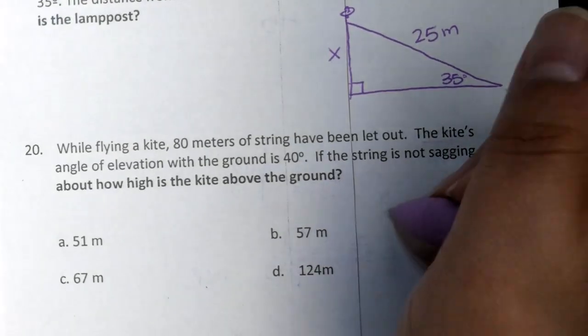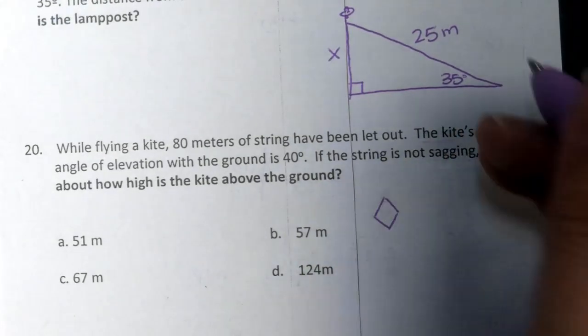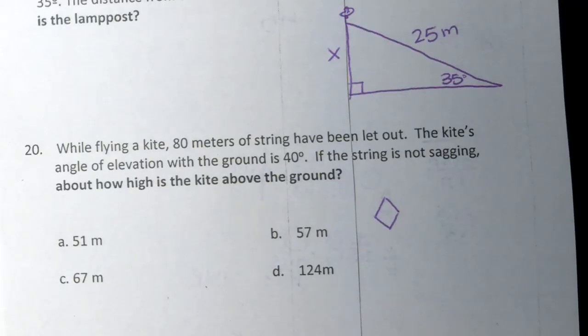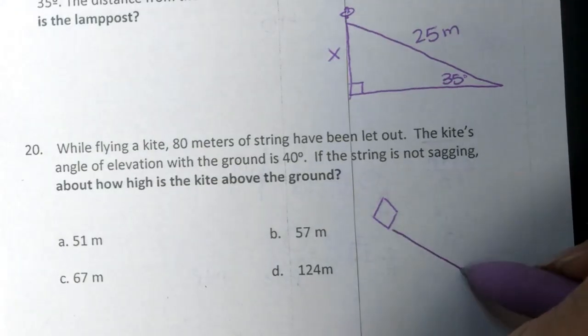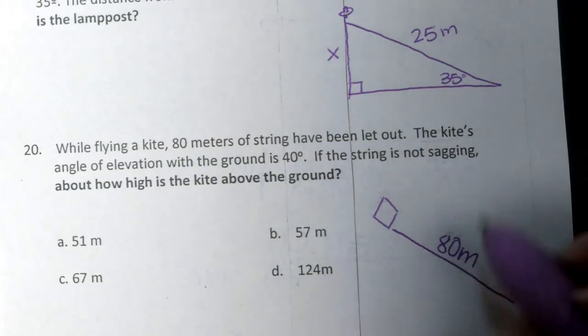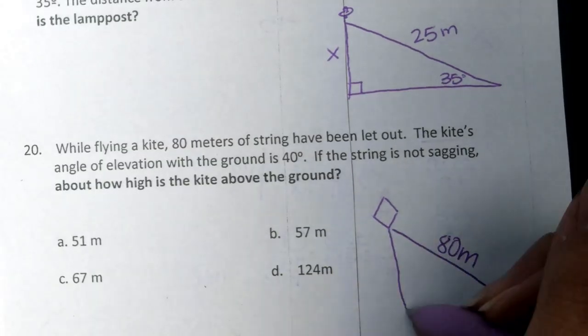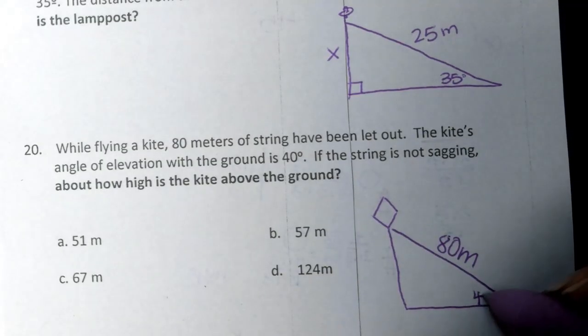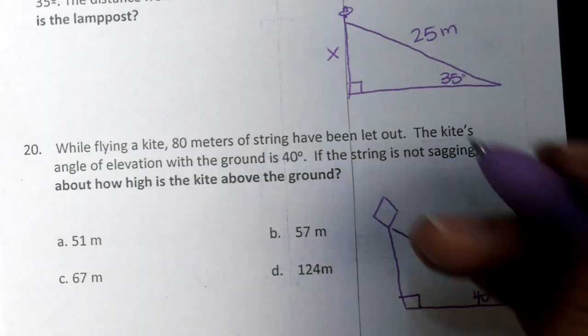A kite is flying on 80 meters of string. When you fly a kite, is it straight above you? No, it is diagonal. The string is diagonal. The kite's angle of elevation to the ground is 40 degrees. How high is the kite?